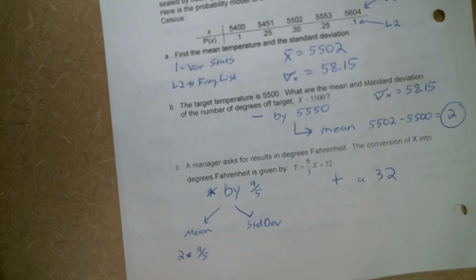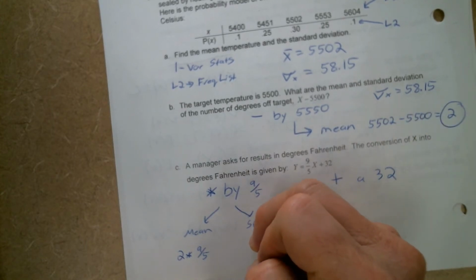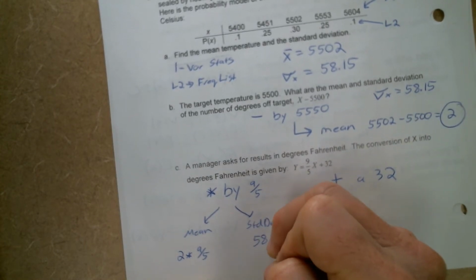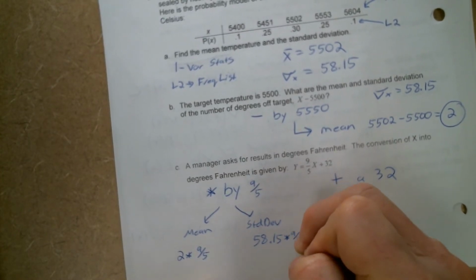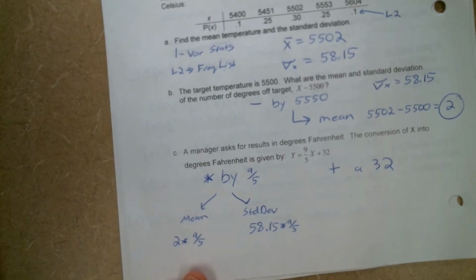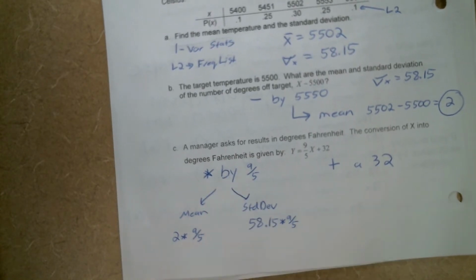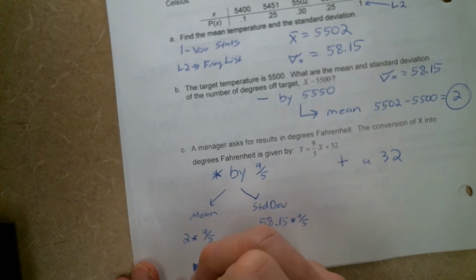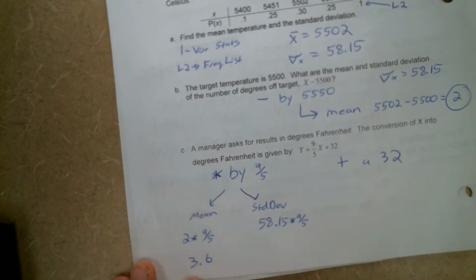Our new standard deviation is going to be this 58.15 times 9/5. Both of these are impacted because we're multiplying by a constant. So 9/5 times 2 becomes 18/5, which is basically 3.6.